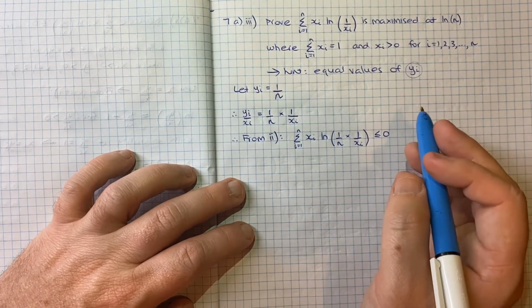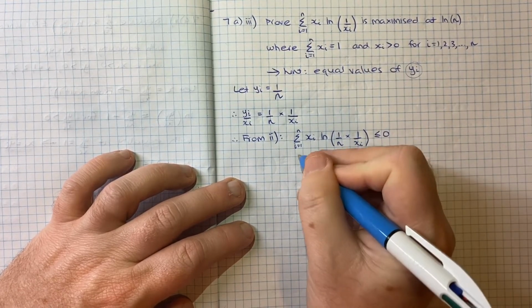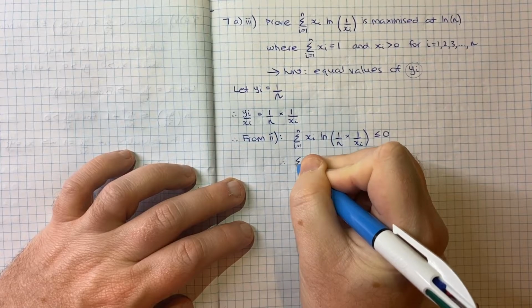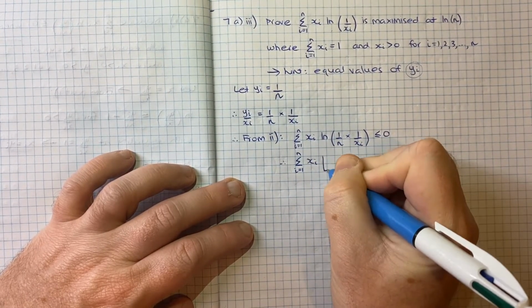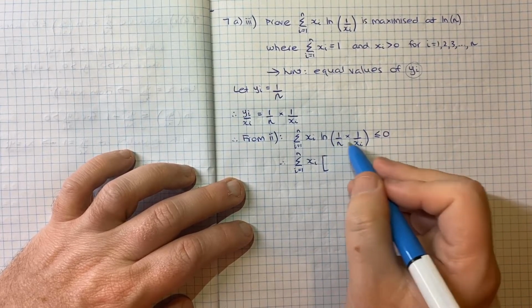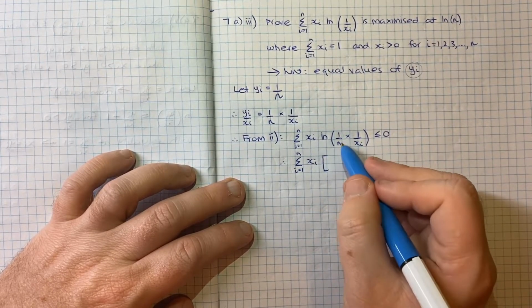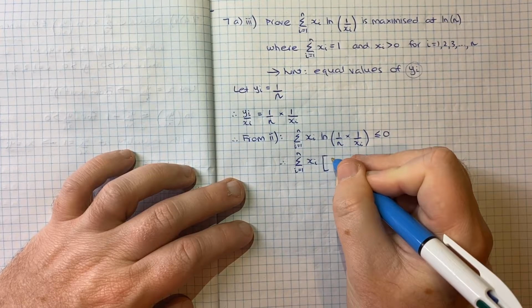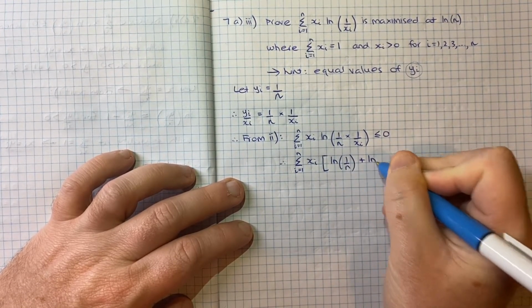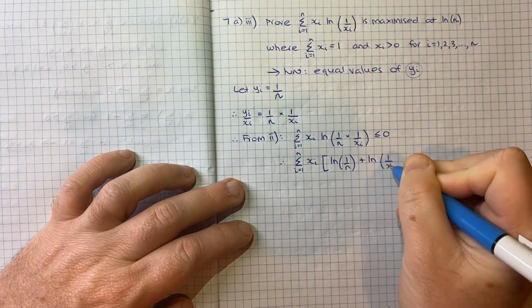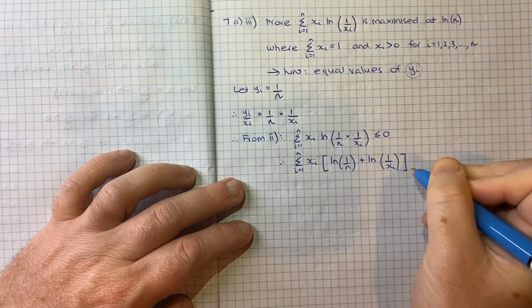Now here we can use some of our rules of logs. So we can say, therefore, the sum from i equals 1 to n of xi times, and we can break these logs apart. The log of something times something else is just the log of that something plus the log of that something else. So going right back to logarithm basics there.